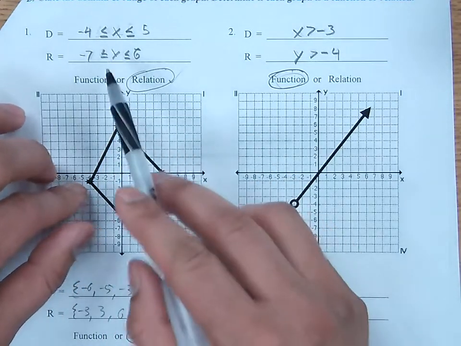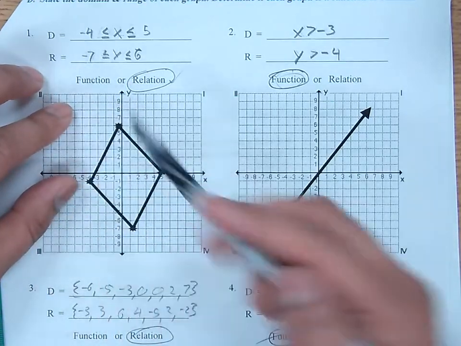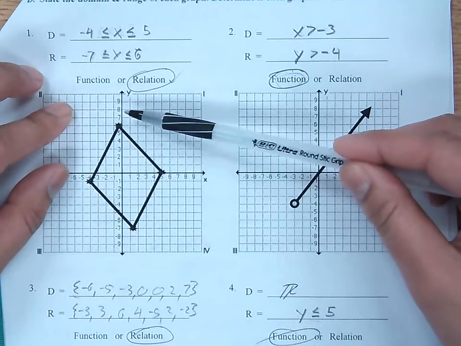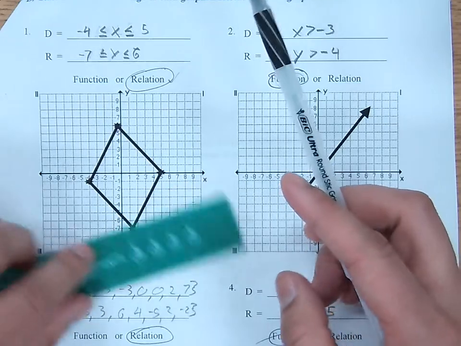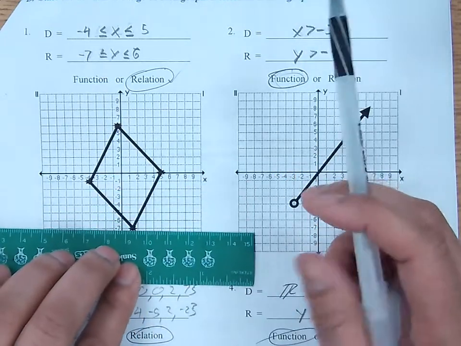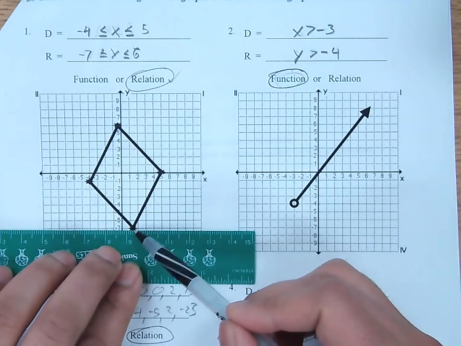Okay. Now, let's check out the range. The range tells us how far up and down we go. So again, we say how far down we go. Well, we start off at negative 7.